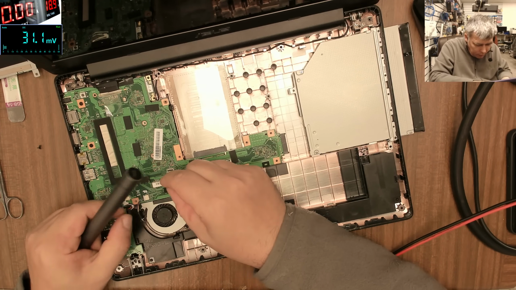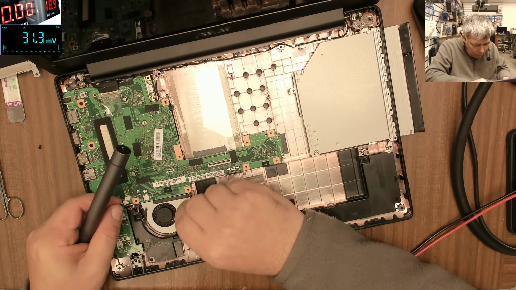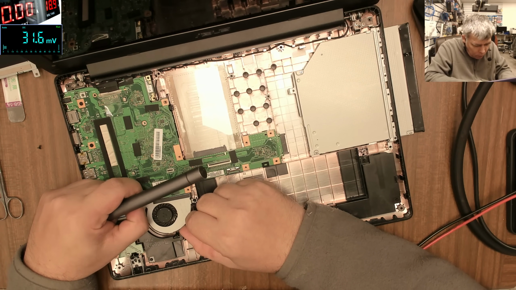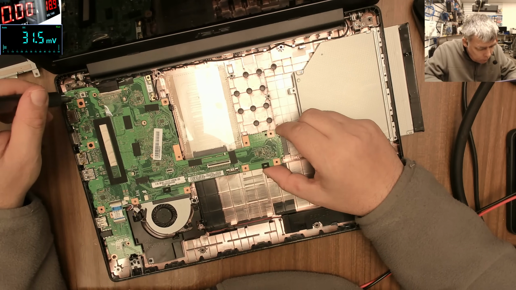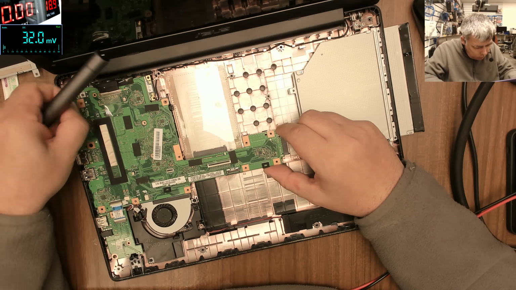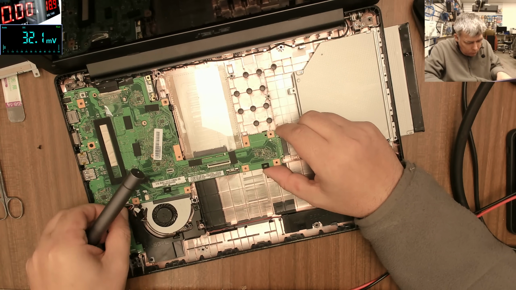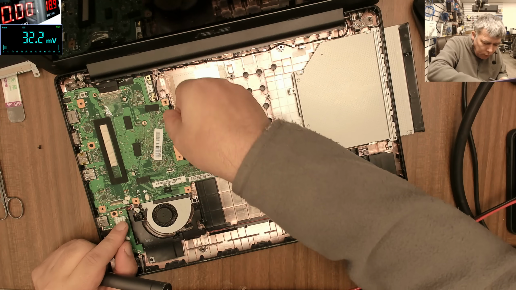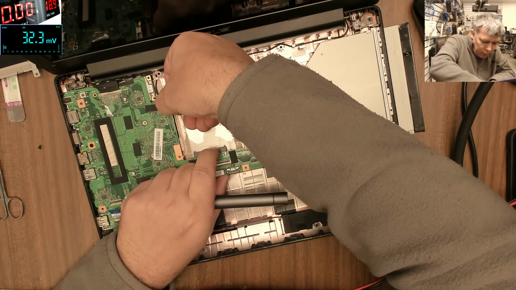Let's remove the connectors. I have a plastic clip here.